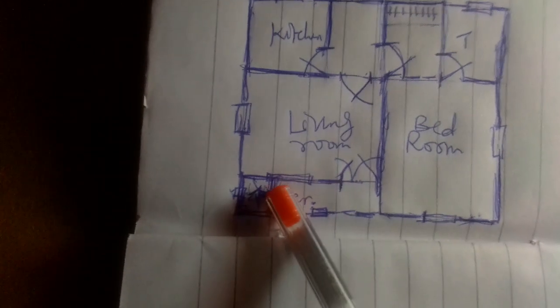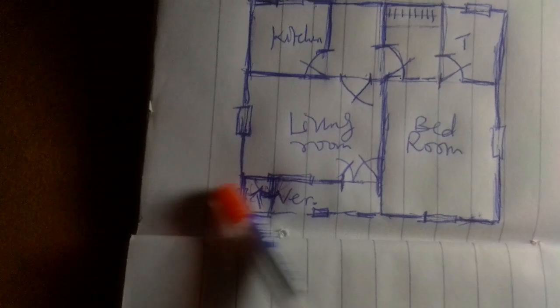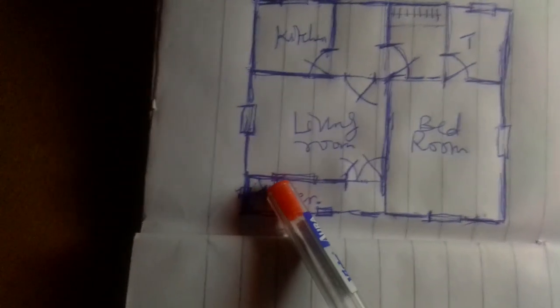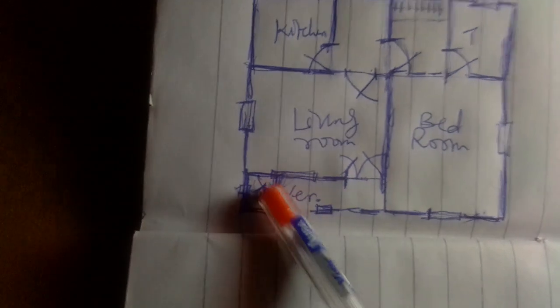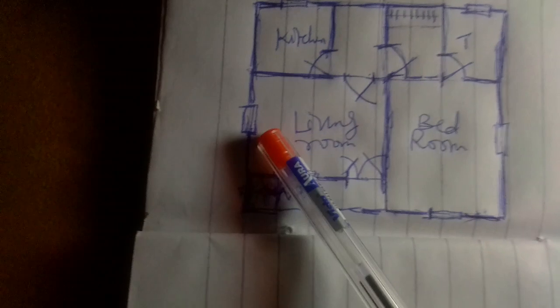So if you pass through this door and enter this toilet now, you'll be facing this window. So this window becomes your front, then the door side becomes the back, then this side becomes the left hand side, here becomes the right hand side.